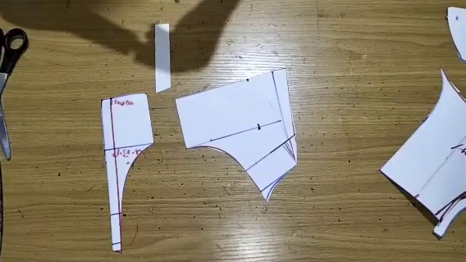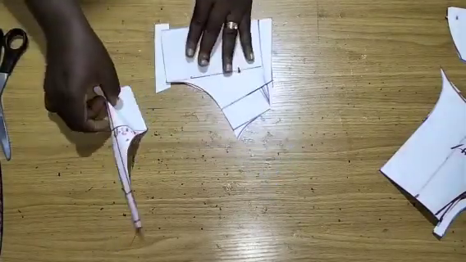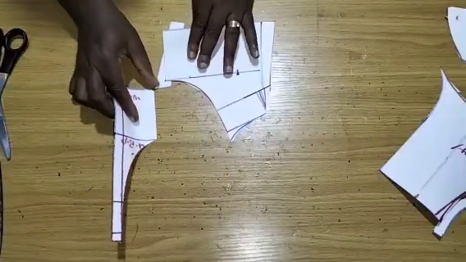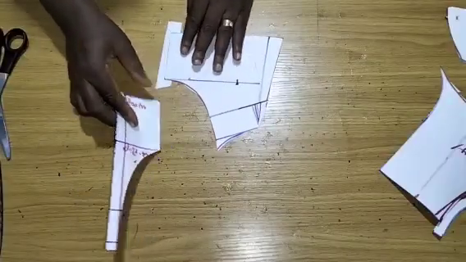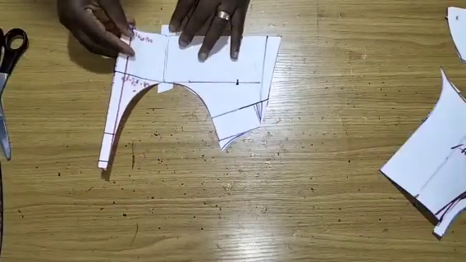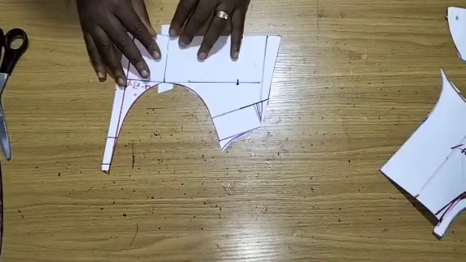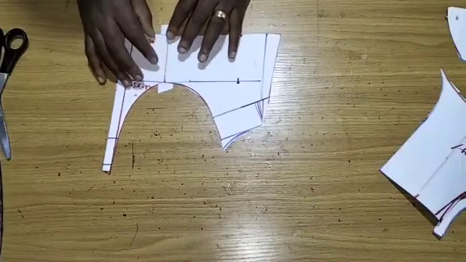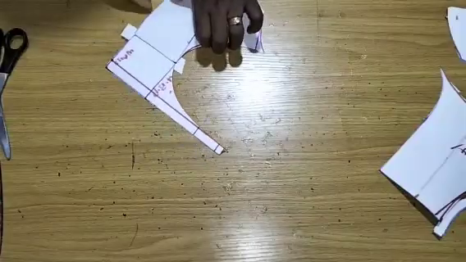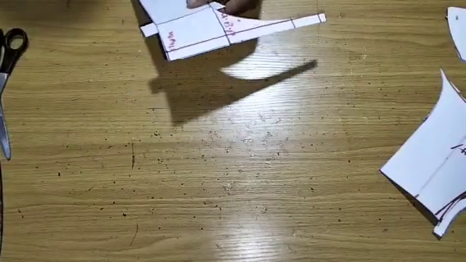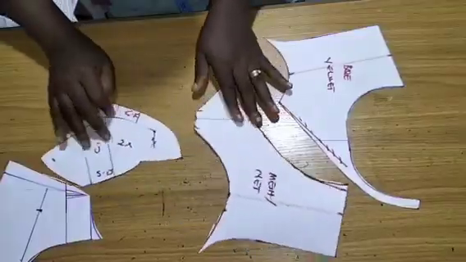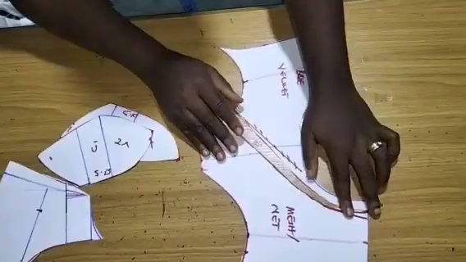I have to keep my ruler straight on the dart point. So this is it. So now I have all my pattern.